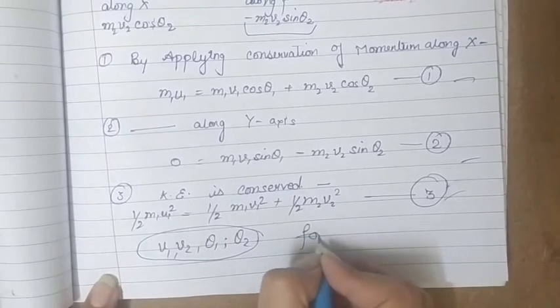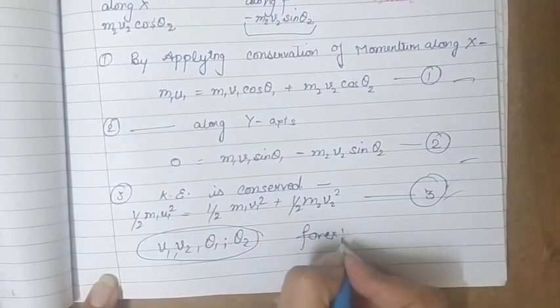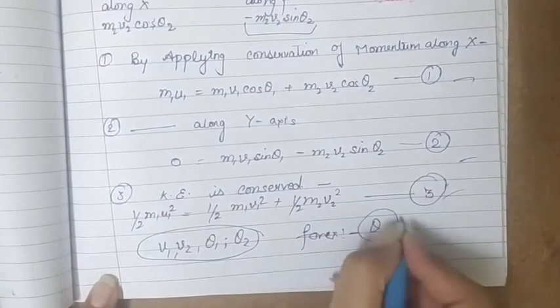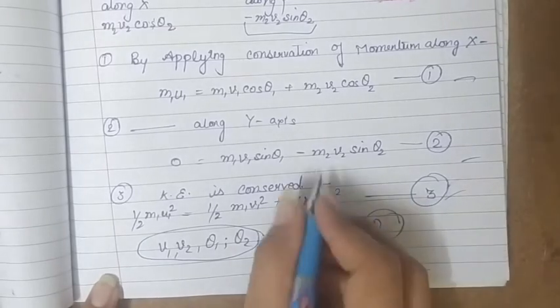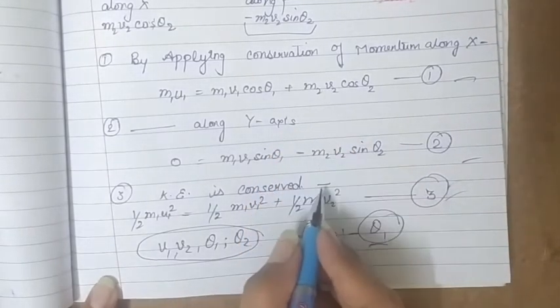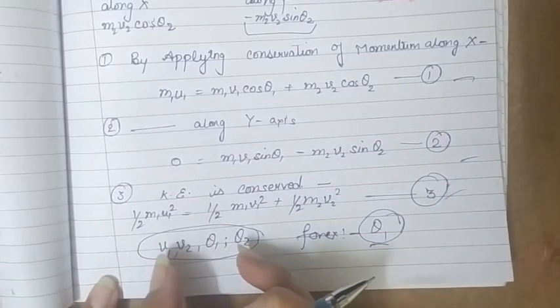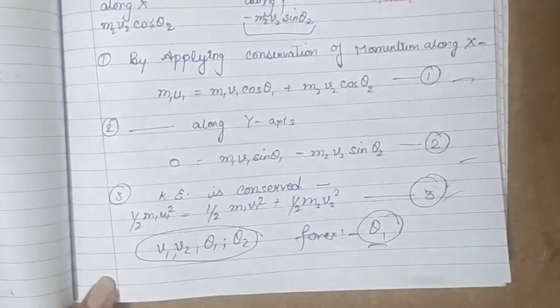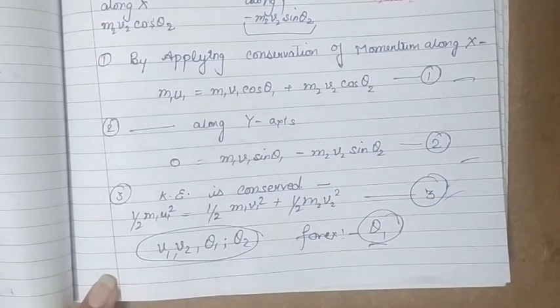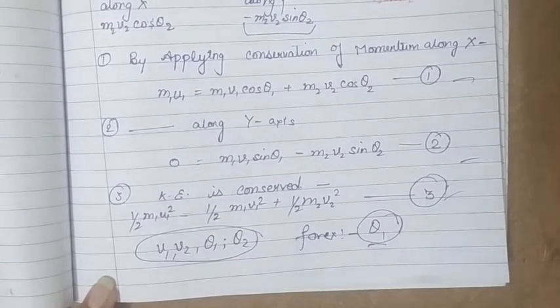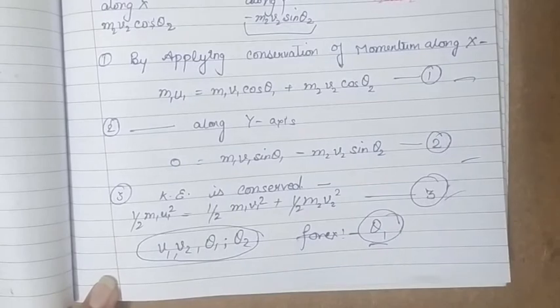For example, by experimental setup we have calculated theta 1, and after that we substitute the value of theta 1 in all the three equations. Then we have three equations and three unknown quantities, and that can be solved by using simple equation methods. So such type of collision is called elastic collision in 2D.